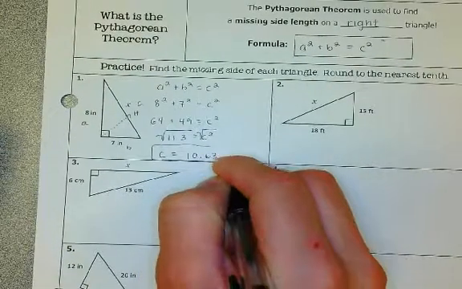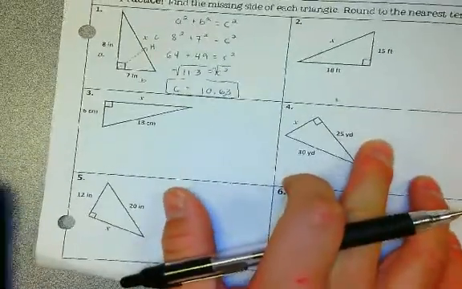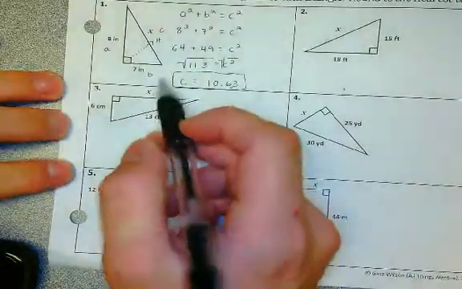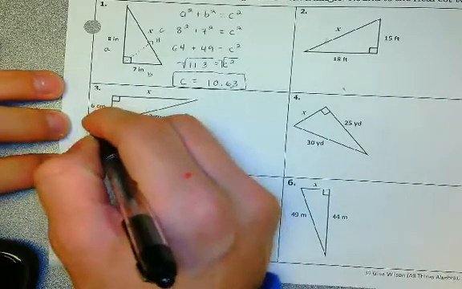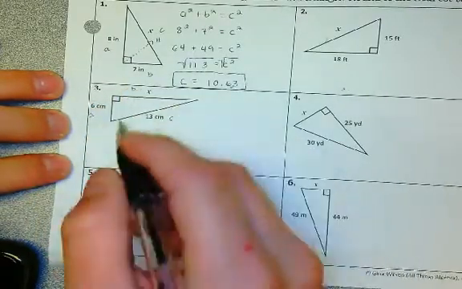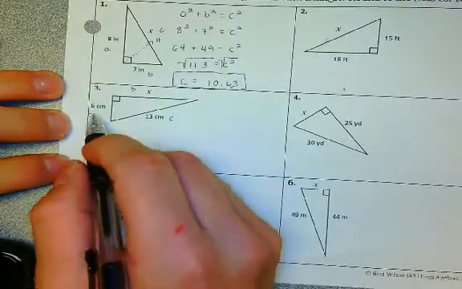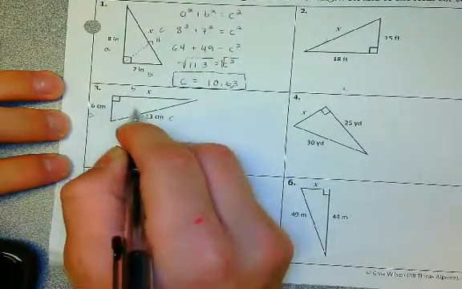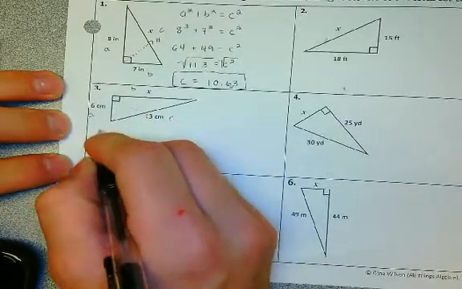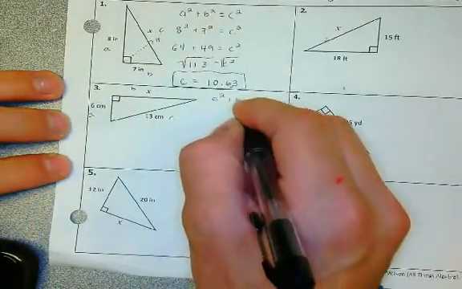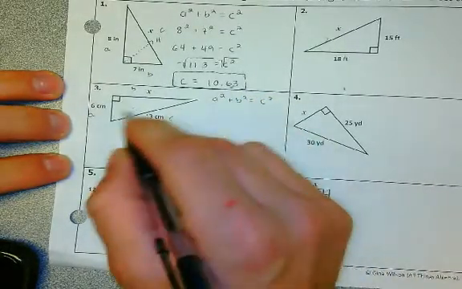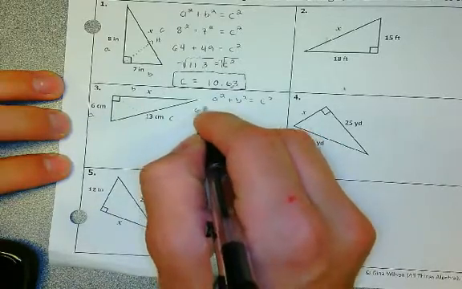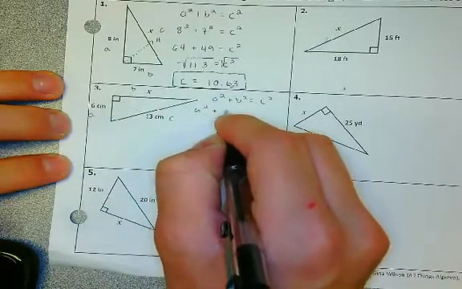Okay, so what happens if we don't have C? Or if we have C, but we don't have one of the legs? Well, again, let's go ahead and label each of our sides. We got A, B, hypotenuse is C. Here's my dotted line. So A squared plus B squared equals C squared. I'm just going to plug in my numbers like we did the last time. A is 6, B is X, and C is 13.